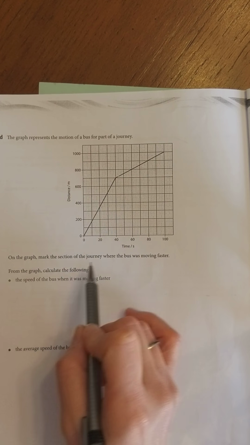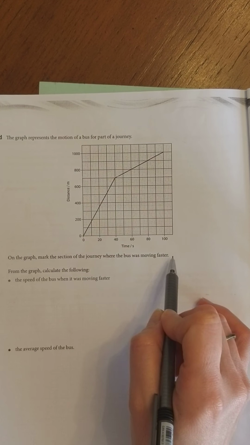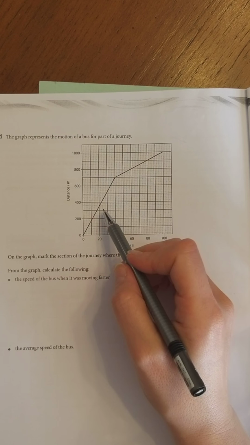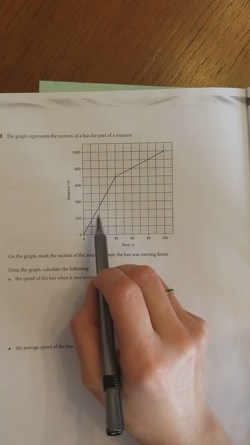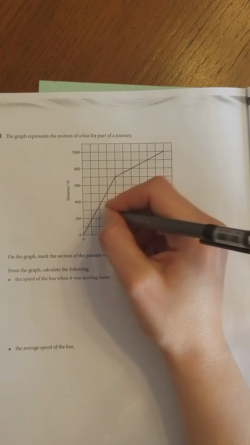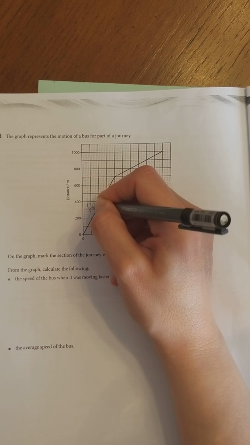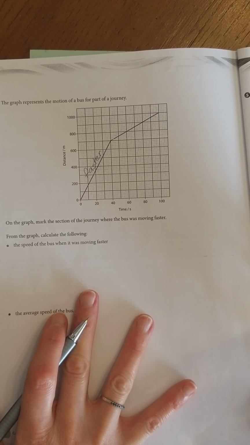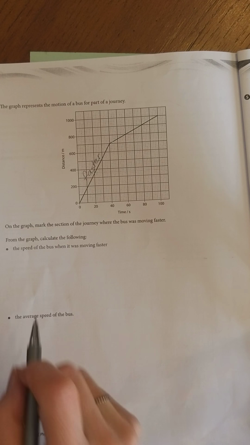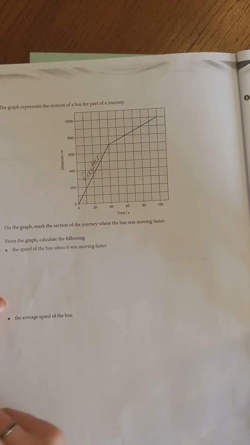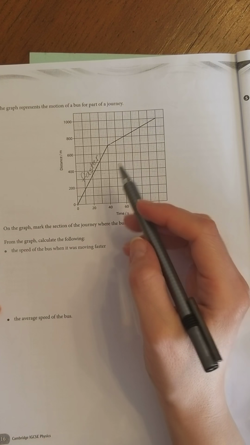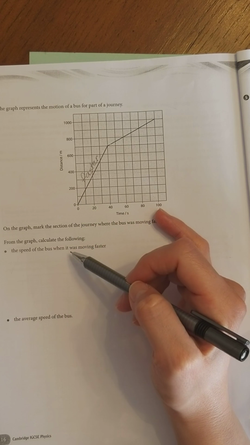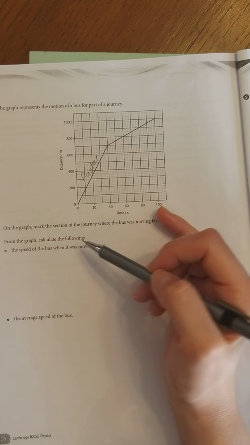On the graph, mark the section of the journey where the bus was moving faster. Okay, as I said before, faster means steeper line. Which section of the journey now is steeper? The first section of the journey is steeper, so this is the faster part of the journey. From the graph, calculate the following. The speed of the bus when it was moving faster. So we already estimated that the first part of the journey is the faster. So the speed of the bus during this part of the journey.